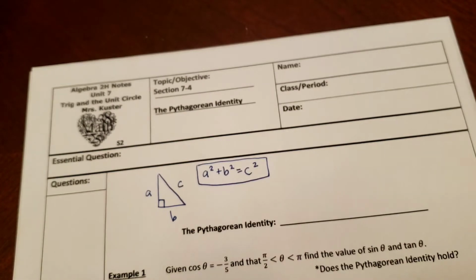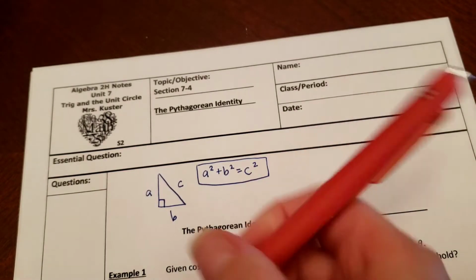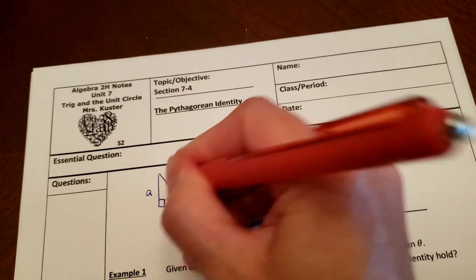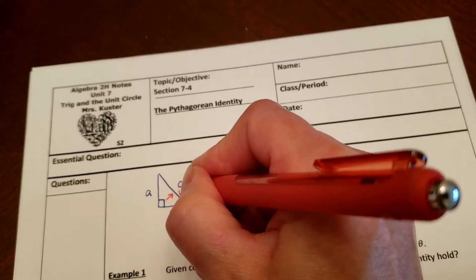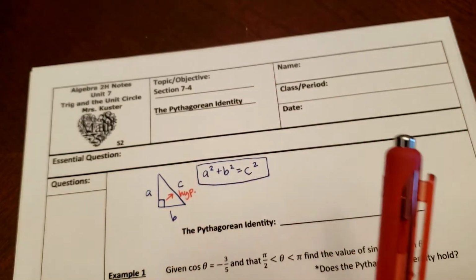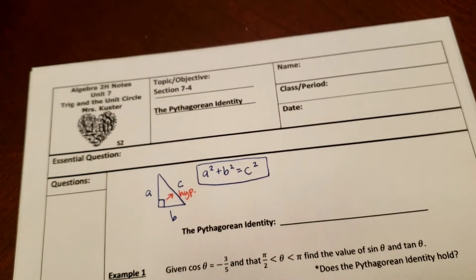The most important side when dealing with a right triangle is the hypotenuse, which is always directly across from the right angle. The A and the B don't really matter. They're interchangeable.